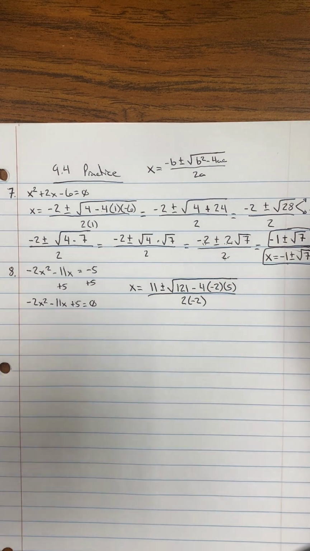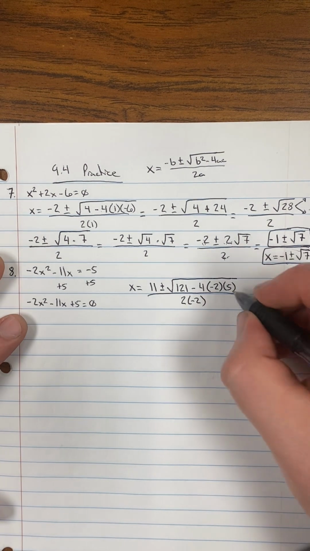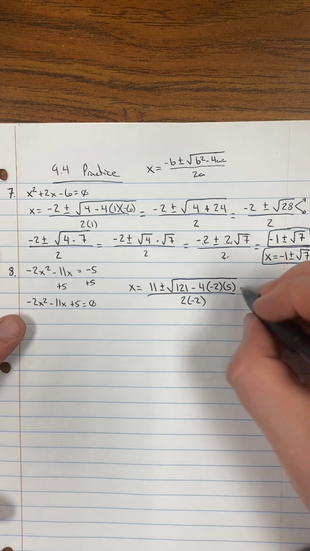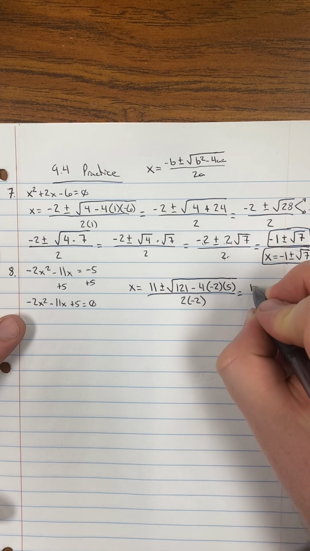All right, now let's go down the line and solve this. So I'm going to get rid of all these parentheses. That'll be my next step.